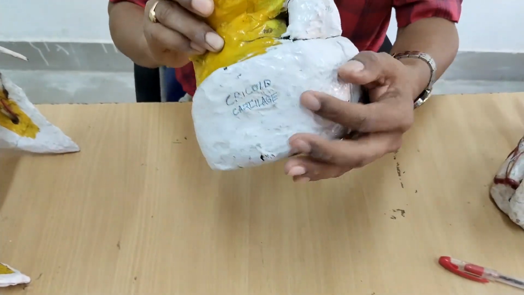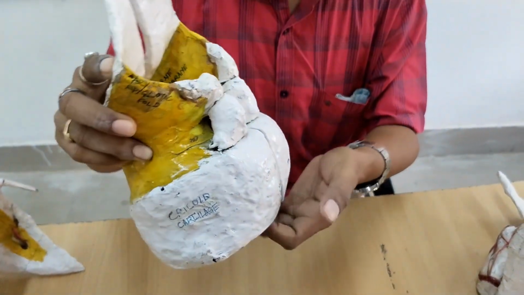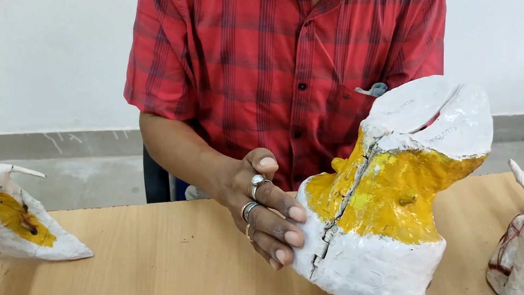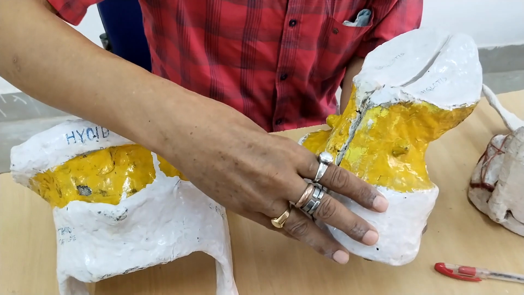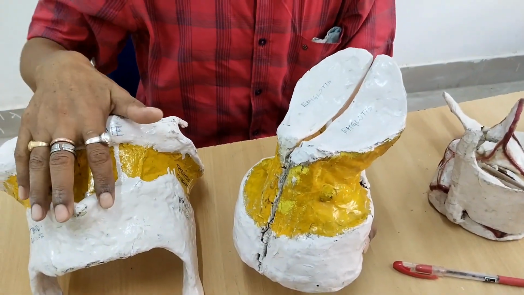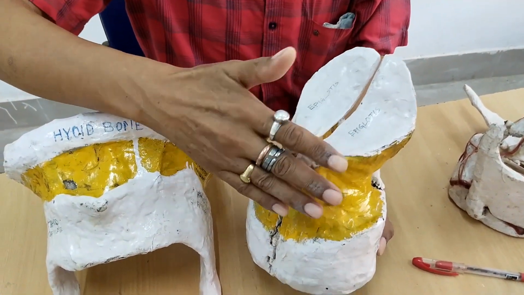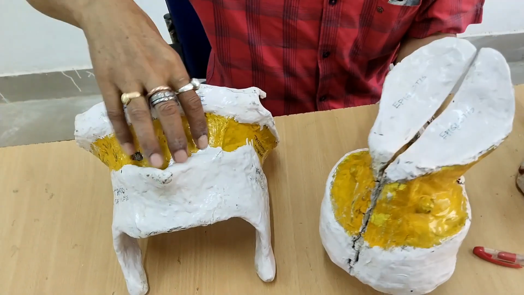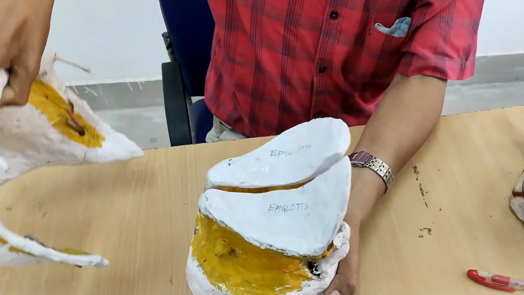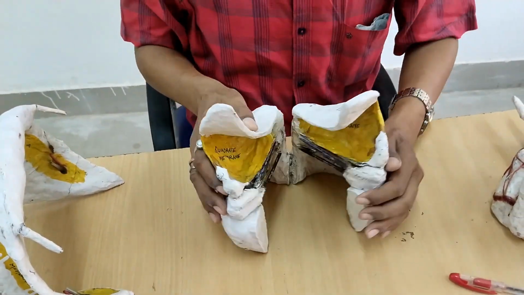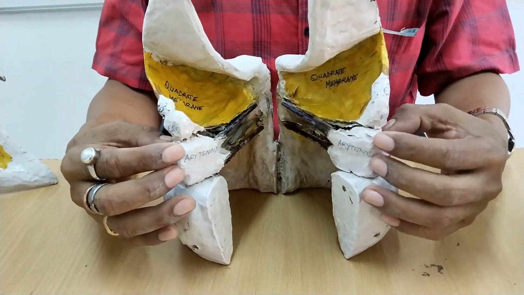Then this one is the cricoid cartilage. This one is signet ring shaped cricoid cartilage. The thyroid cartilage, cricoid cartilage, and epiglottis are single. They are unpaired. Epiglottis, cricoid cartilage, and thyroid cartilage. Then see, this one is the arytenoid cartilage.